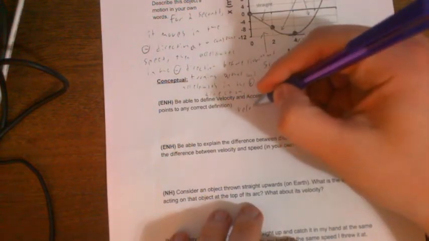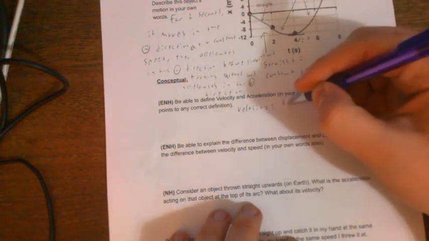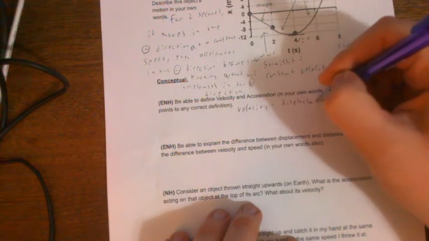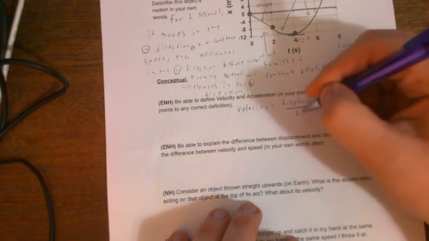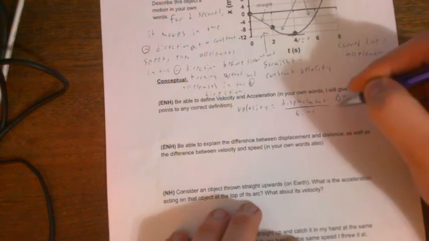So, in all three versions of the test we have to be able to define velocity and acceleration. In your own words, I will give full points to any correct definition. Okay, so there are a couple of ways we can attack this. I think the easiest way to do this is to say velocity is displacement over time, or delta x over t.